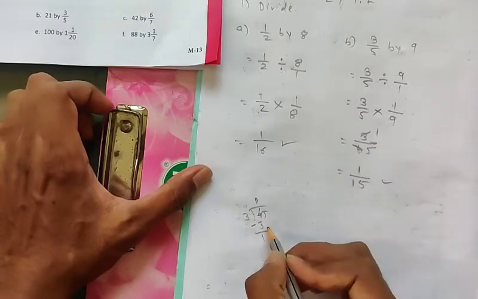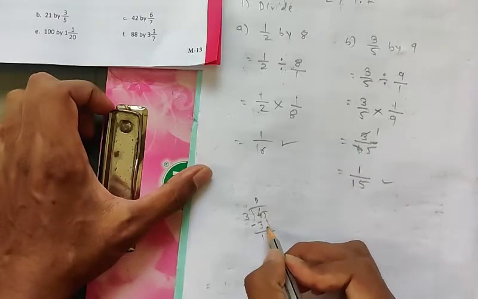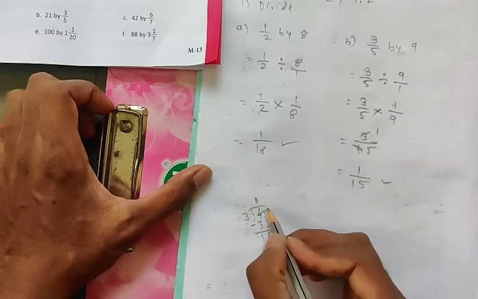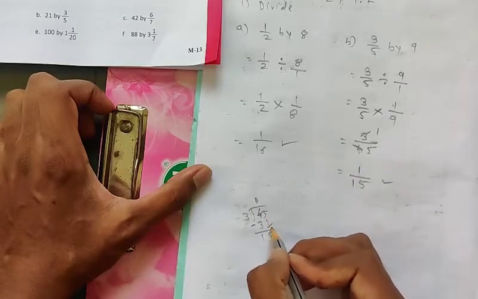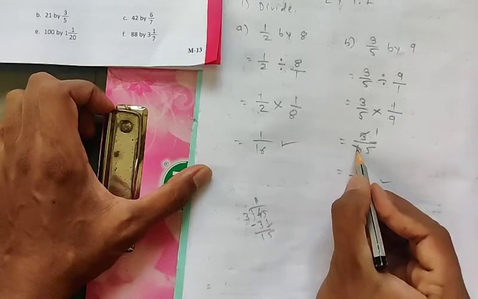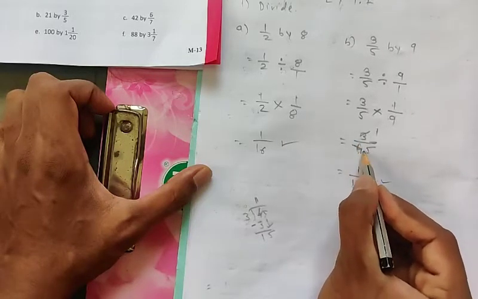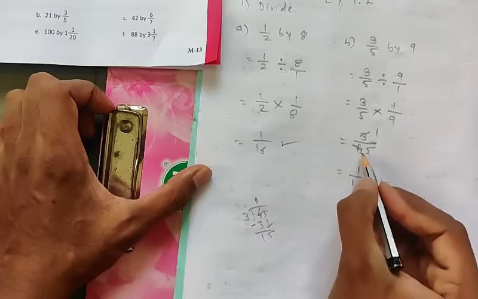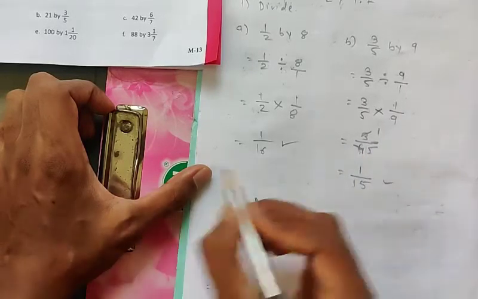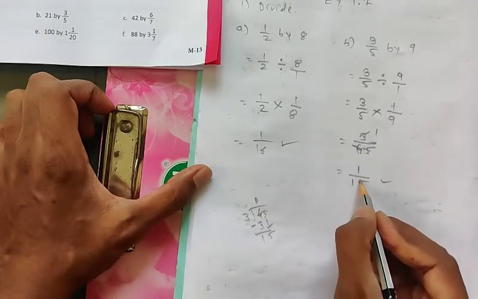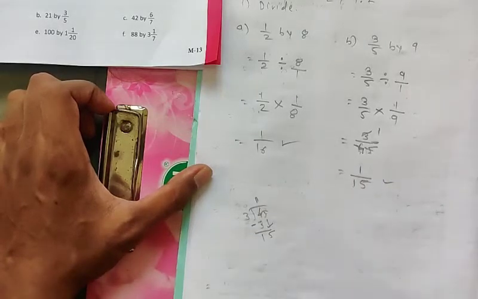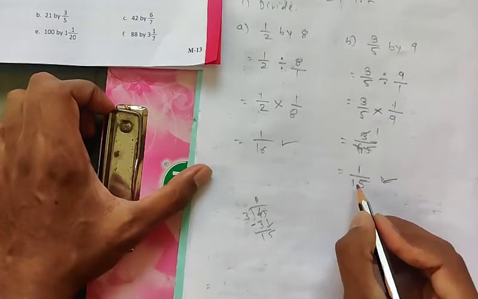That 1 you also consider next. This 5 comes down. This 1 is the remainder. When you are dividing 4 by 3, the remainder left is 1. In front of that remainder, the next number comes down, so this 5 will become 15, and 3 5s are 15. I am writing here. Understood how it comes? So 1/15 is our final answer.